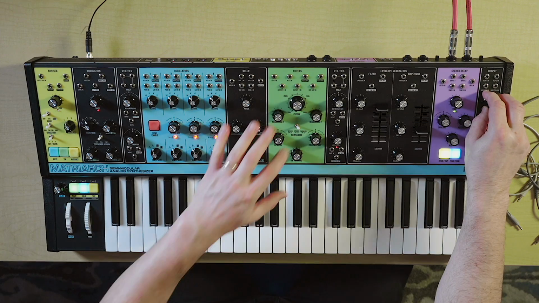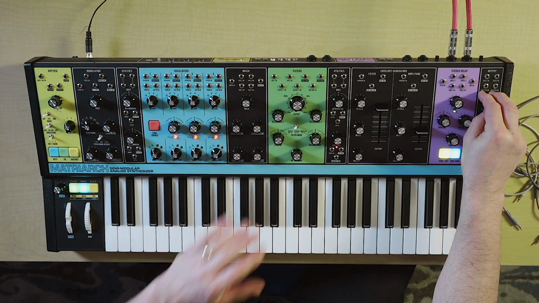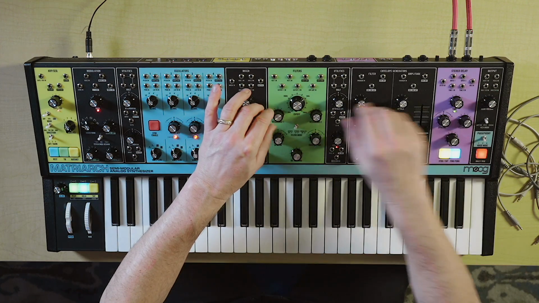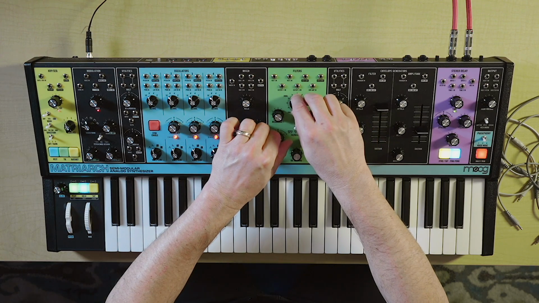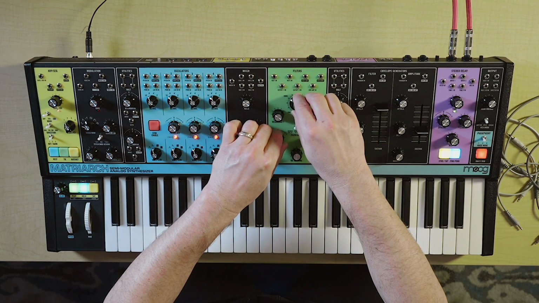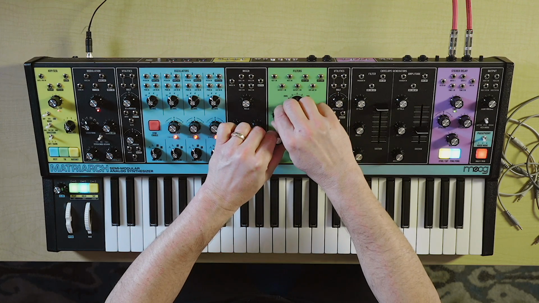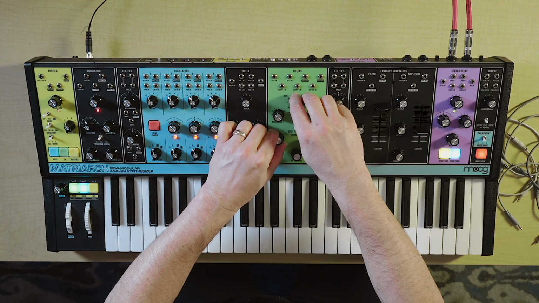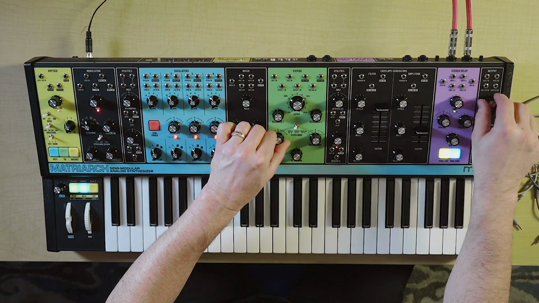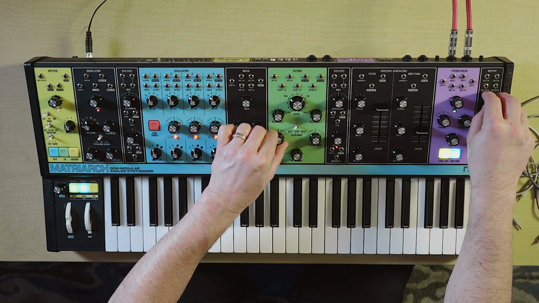So here is the series mode where the high pass is going into the low pass, so I'm basically making a band pass that I can sweep around. Notice that it can get quite vowel-like because you have 2 filters working.